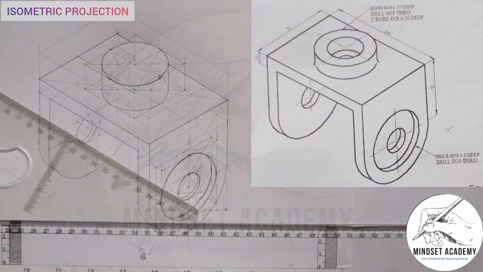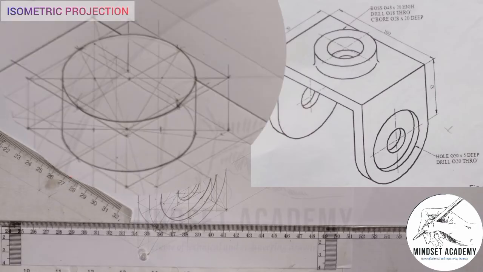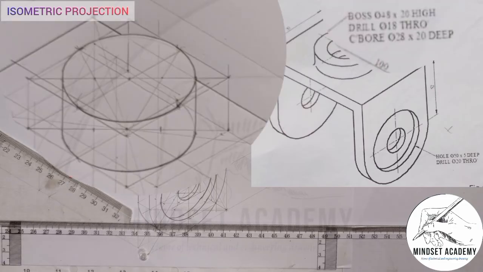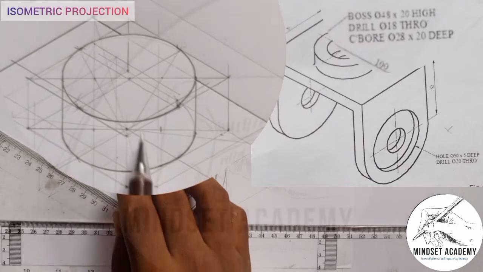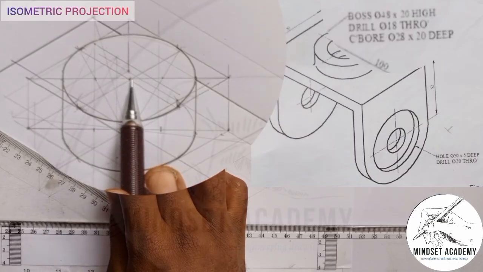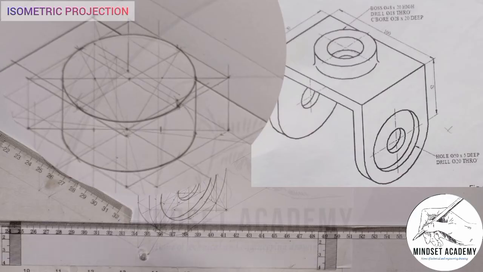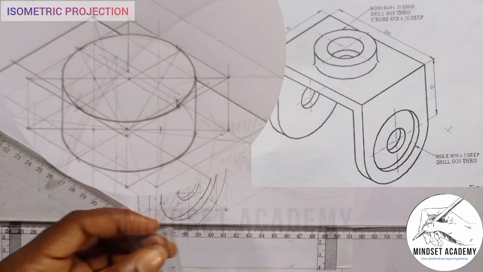So the next thing, if you check, we have this inscription written here that says the counterbore is 28 millimeter diameter and 20 millimeter deep. So the same height as this, right? So I'll measure another one, 28 millimeter, which will be 14 each. So I'll take my meter rule and I'll measure 14, right?